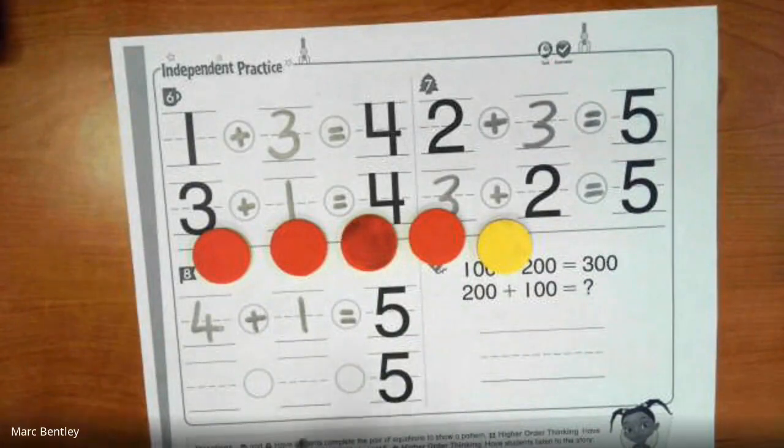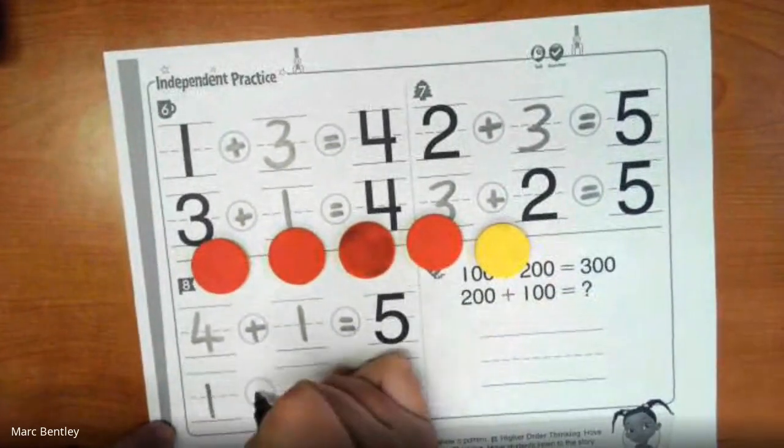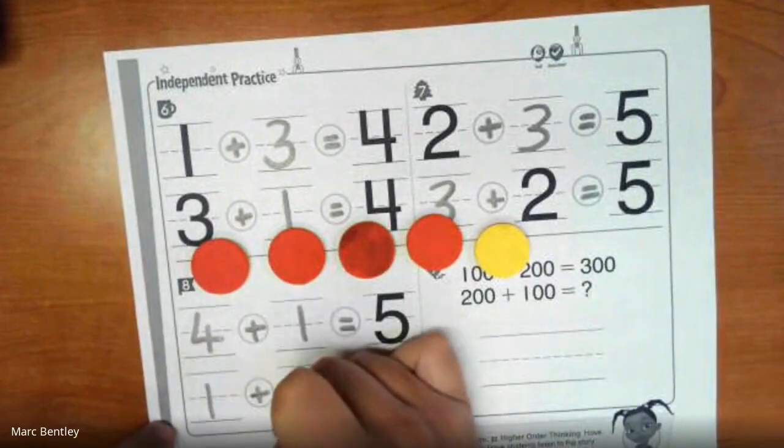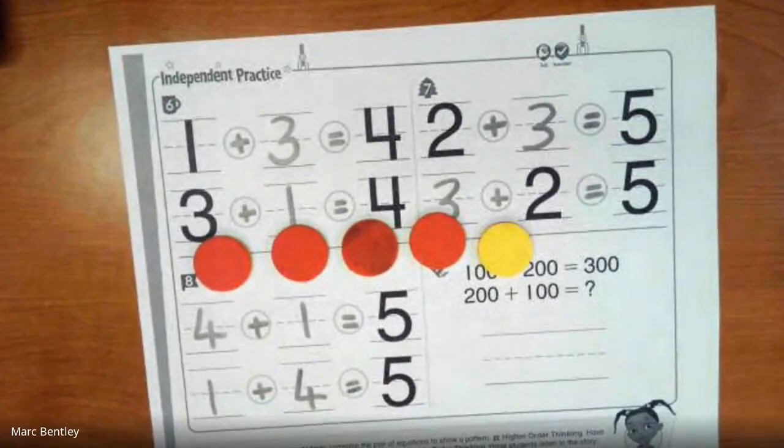And I can reverse this. Have the 1 first, so the 1 yellow, plus the 1, 2, 3, 4 reds also equals 5.